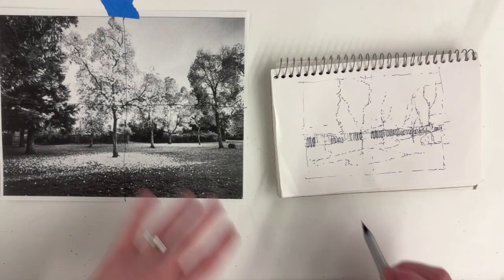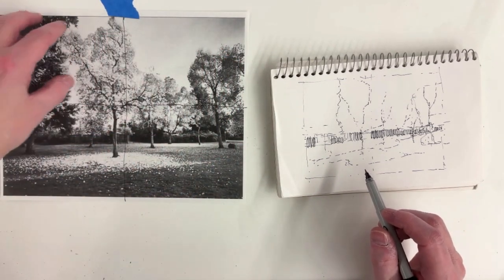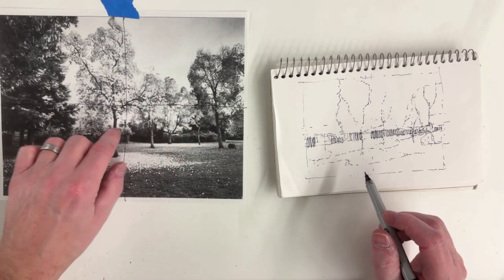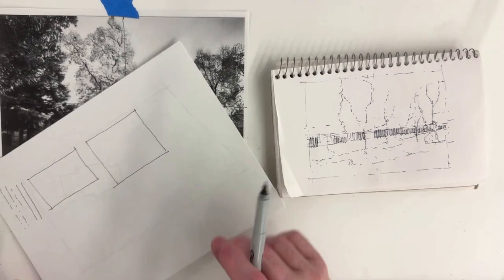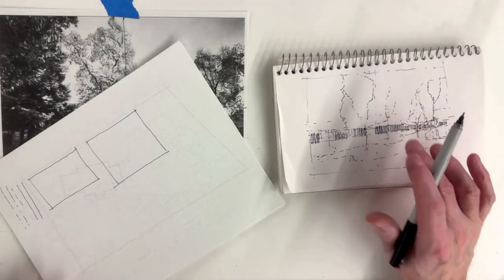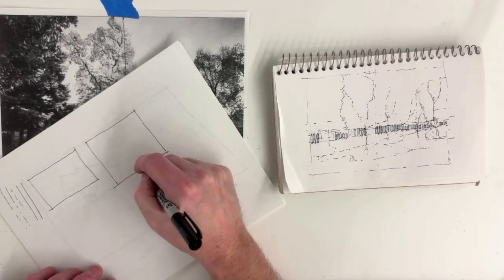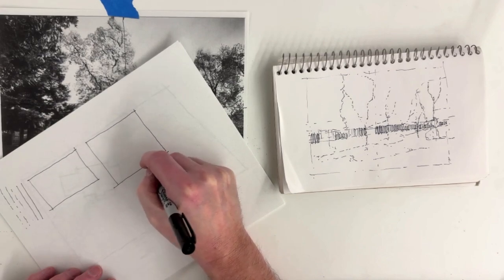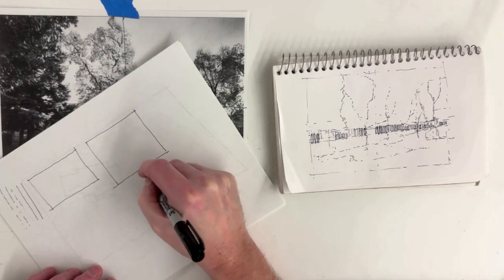Now, rather than trying to draw each individual leaf, I'm going to look for clumps and just get a rough outline of it. For that, I have a stroke that I like to use all the time, called the reverse umbrella stroke, and it's my go-to for vegetation. Reverse umbrella.